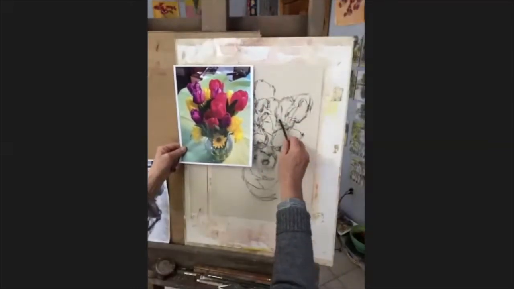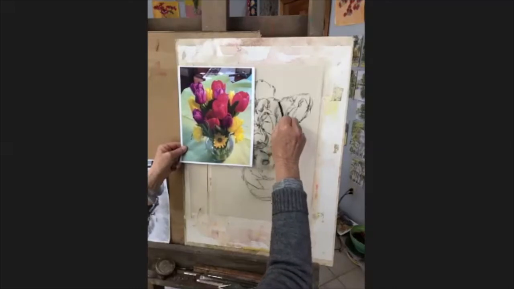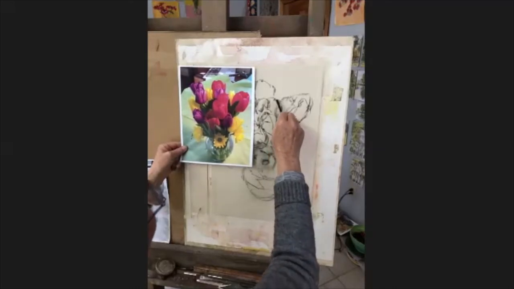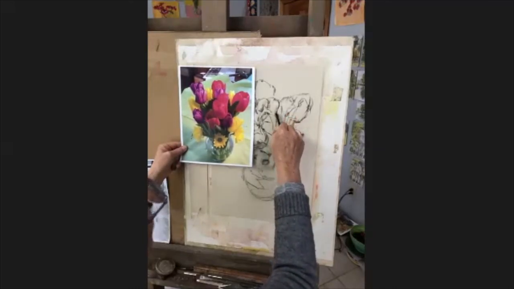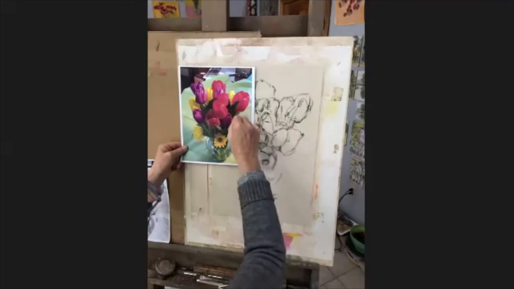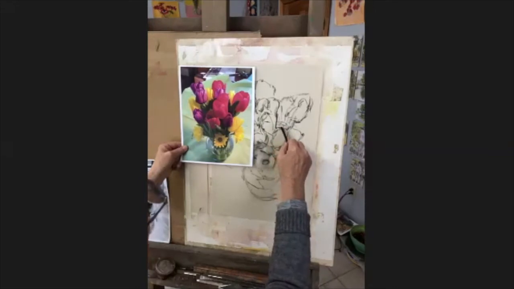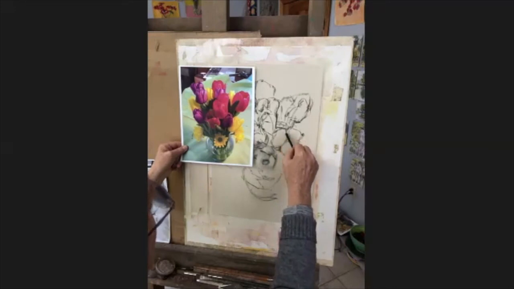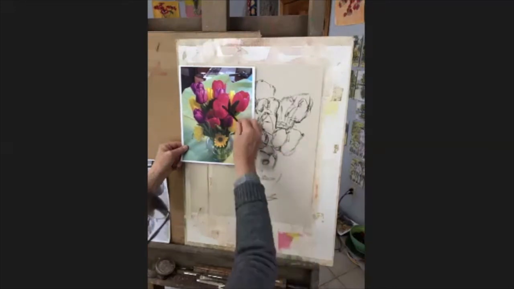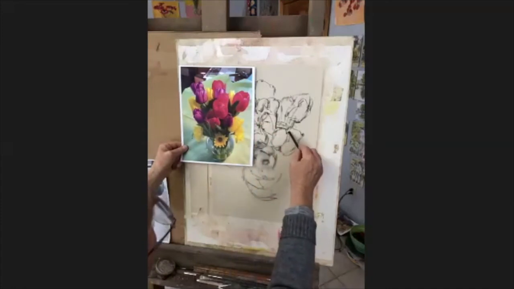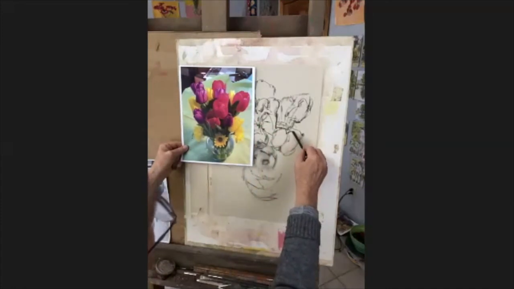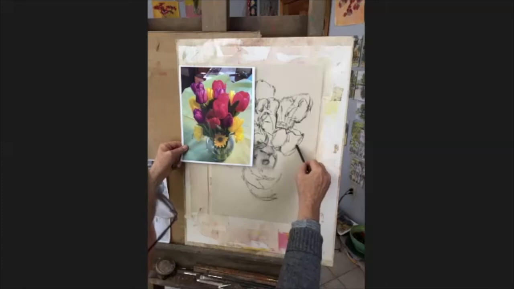I'm looking for things like relationships. If I imagine I'm a little ant and I'm crawling down the edge of this red tulip here, which meets up with the red tulip in front of it, and then meets up with the top of this violet tulip right there. And then it comes down in a diagonal move down to the yellow tulip. So I think I'll move the yellow one over a little bit.